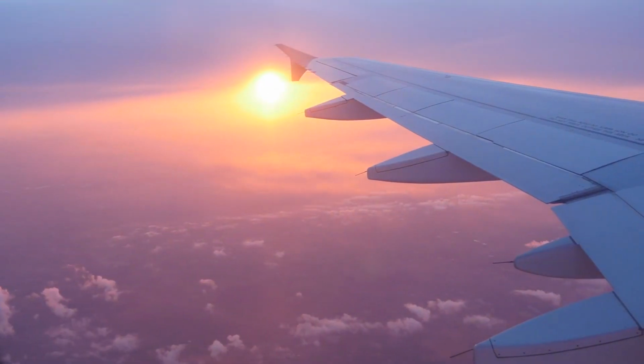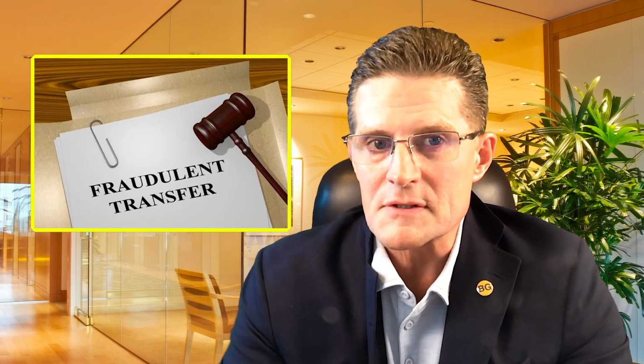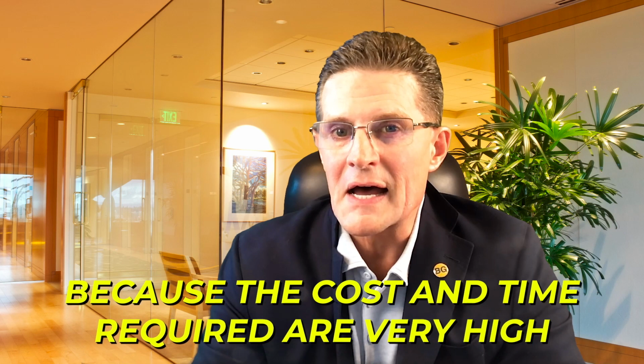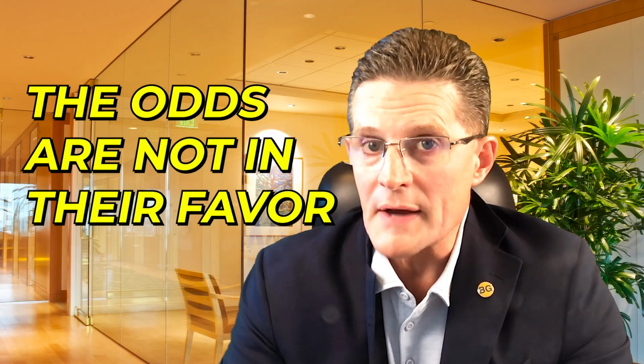Creditors are required to travel to the jurisdiction where the asset protection structure is held and have their case heard by the local courts. This means airfare, hotel rooms, and legal fees for your opponent. Creditors are usually discouraged from making claims of fraudulent transfer in offshore jurisdictions because the cost and time required are very high. If a creditor does try to bring a claim of fraudulent transfer in an offshore jurisdiction, the odds are not in their favor.